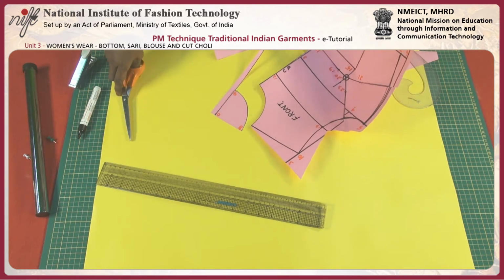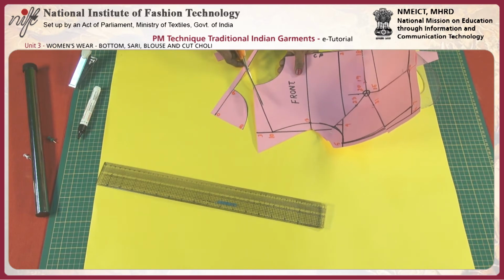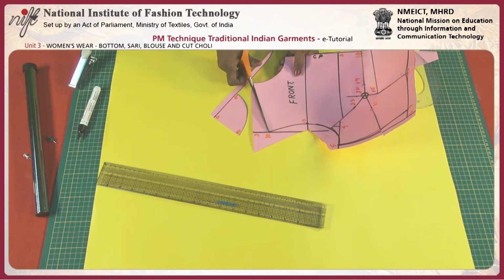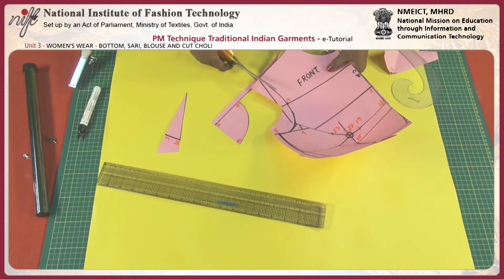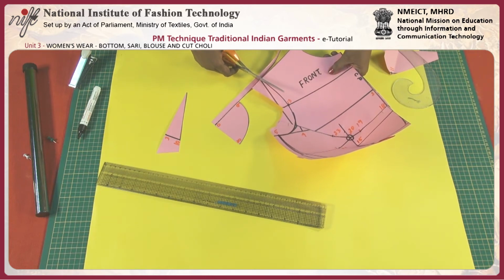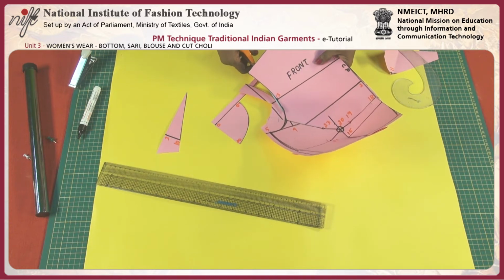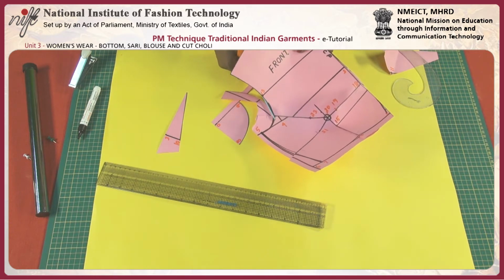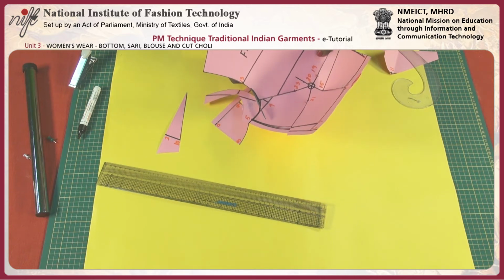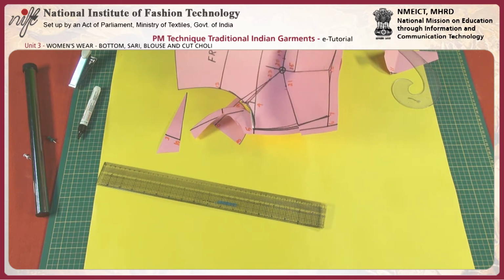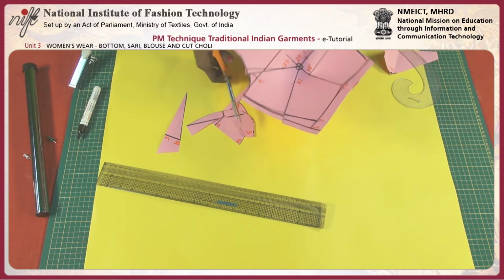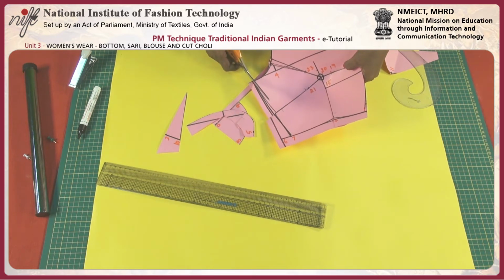Neckline, then shoulder, armhole on the true curve, and the side seam.